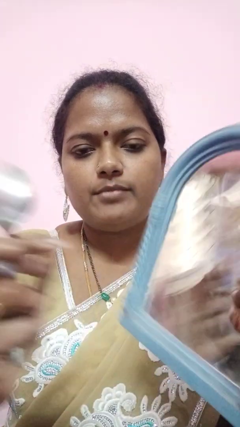Hi all, I have a mirror and a spoon with me. I am using this for plane mirrors and this for concave. We can remember which side is which like this: cave, so that is called a concave mirror, and this opposite side is the convex mirror.